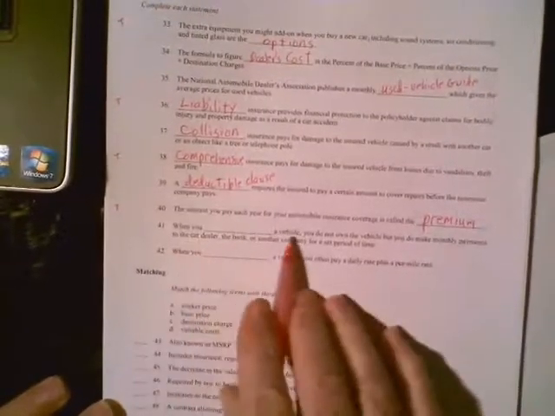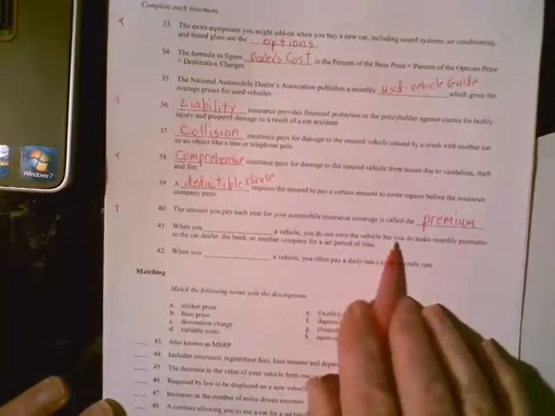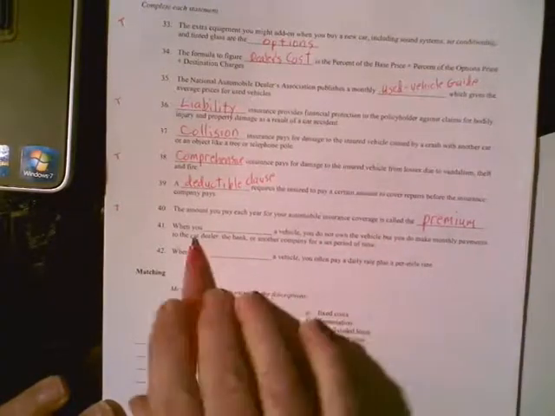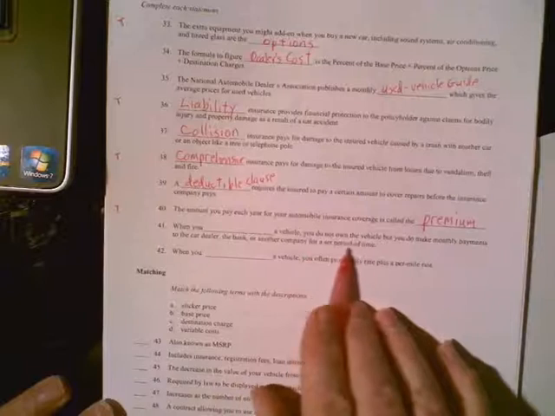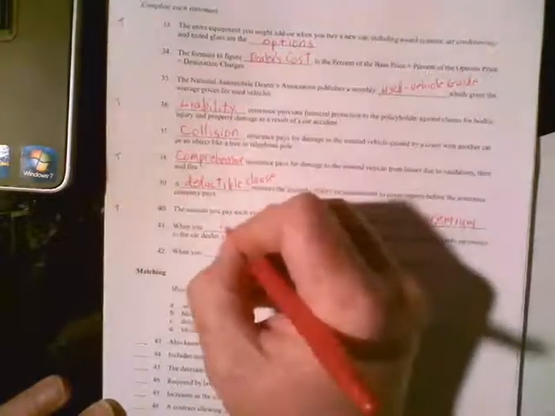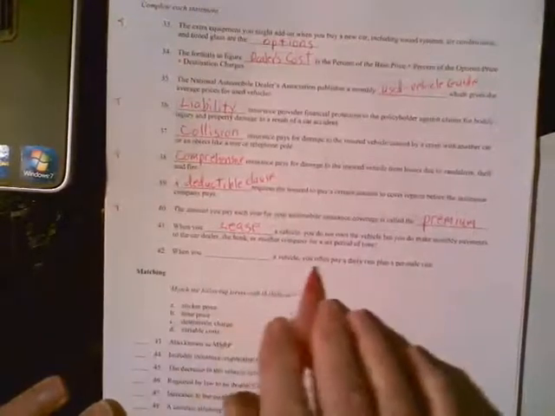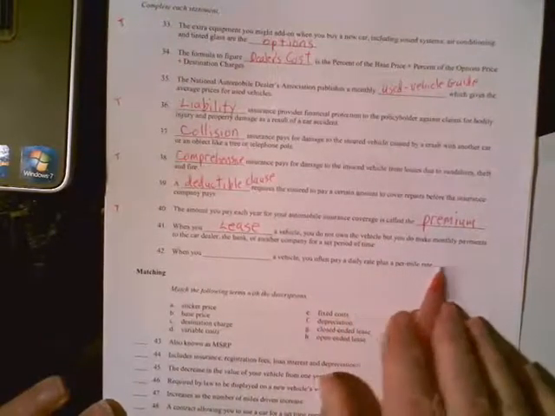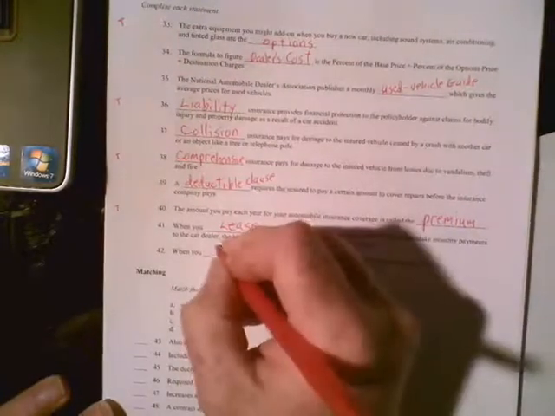When you blank a vehicle, you do not own the vehicle, but you do make monthly payments to the car dealer, the bank, or another company for the set period. That's when you lease a car. When you blank a vehicle, you often pay a daily rate plus a per mile rate. That's when you rent a car.